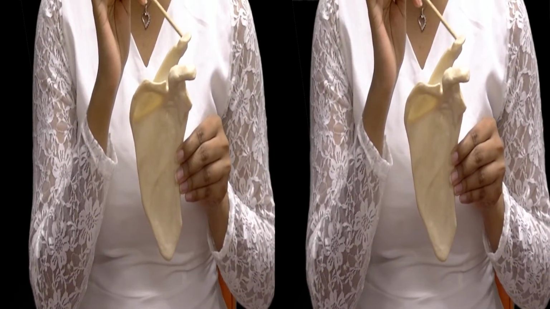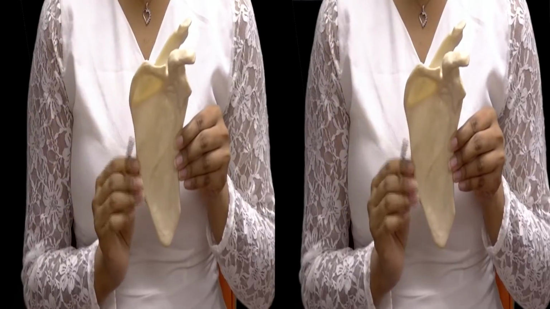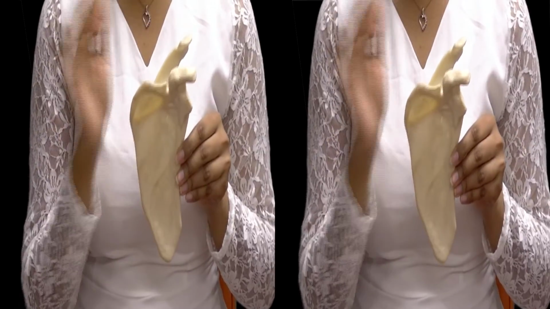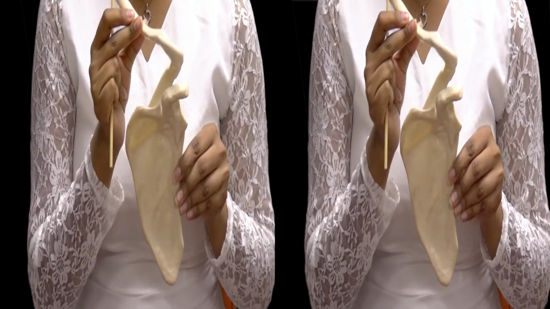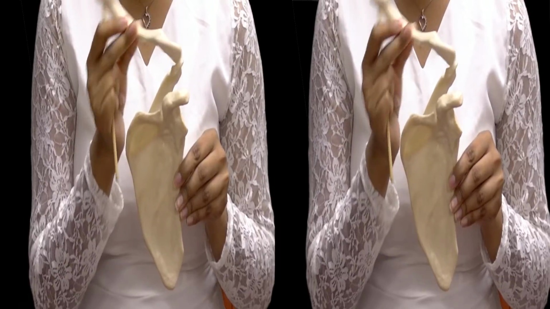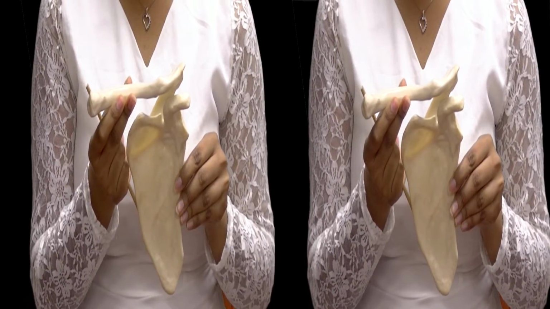The Greek word for acromion is acromos, where acrom means topmost and omos means shoulder. The acromion here connects to the collarbone, or the clavicle, at the acromial end of the clavicle.